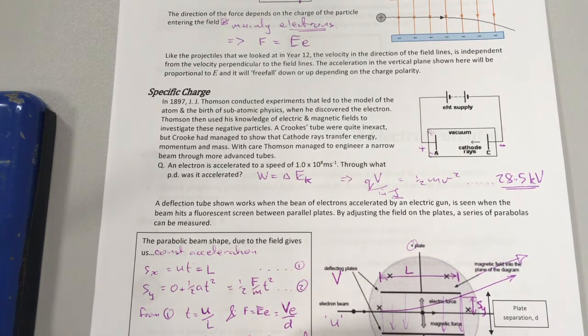okay, I'll just put units, so that's coulombs per kilogram. In other words, for every kilogram of electron, how many coulombs.